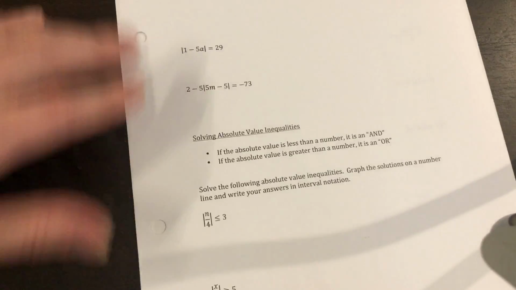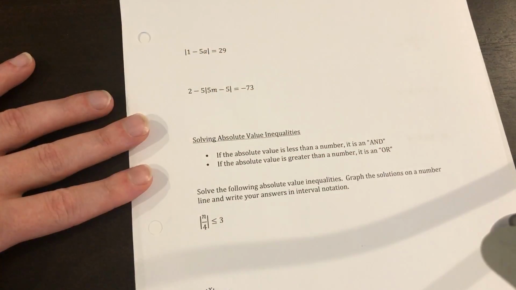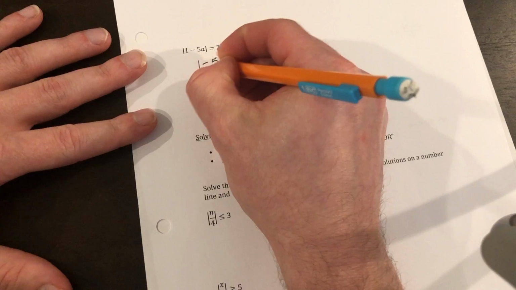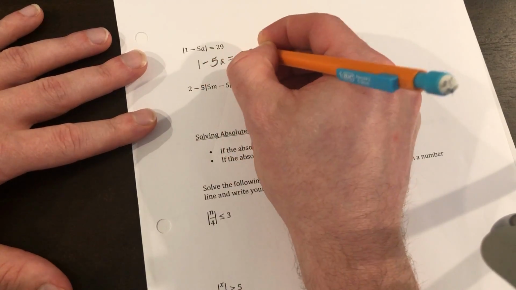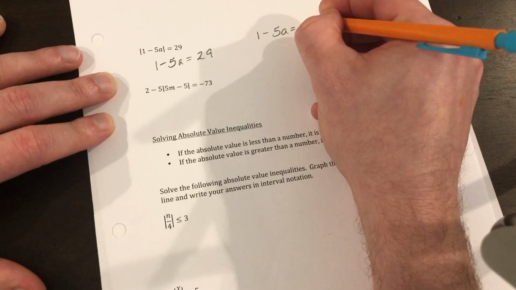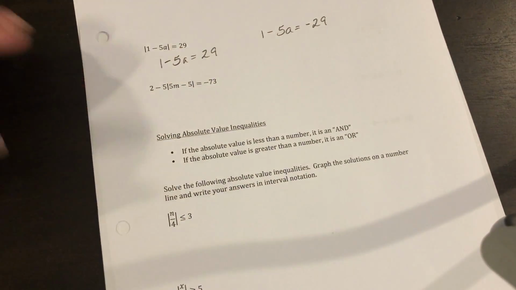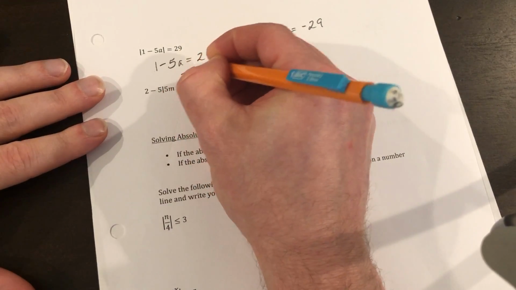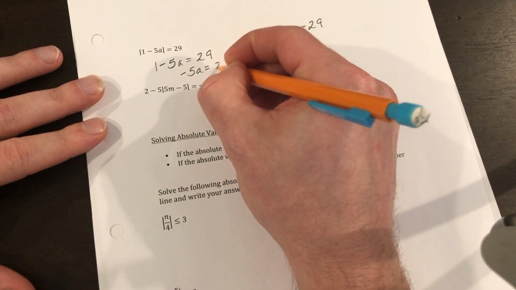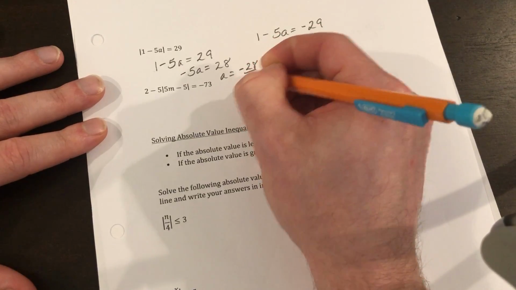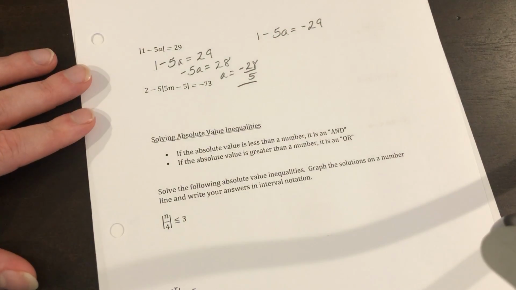Next page of notes, okay? So the absolute value is isolated, so I'm going to drop the absolute value signs and I'm going to put my plus and my minus. So 1 minus 5a is equal to a negative 29. Okay, so I'm going to solve for a. So I'm going to subtract the 1 to the other side. So I get negative 5a is equal to 28. So a is equal to a negative 28 over 5.